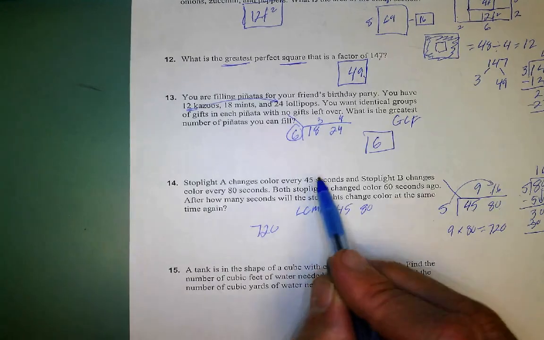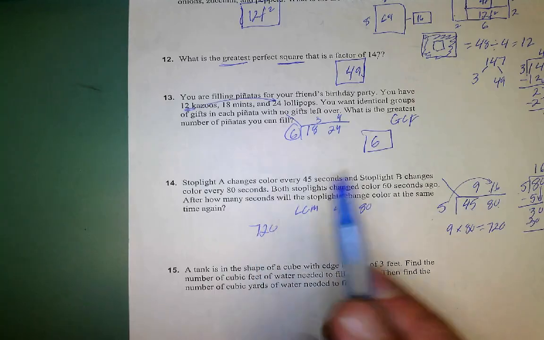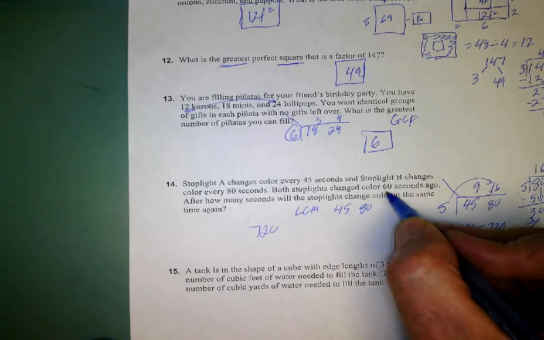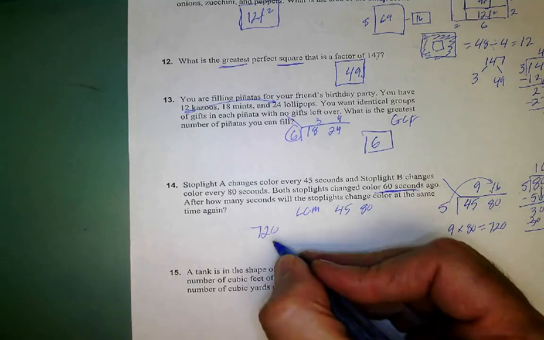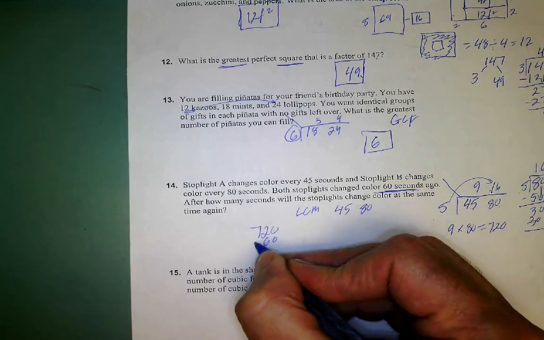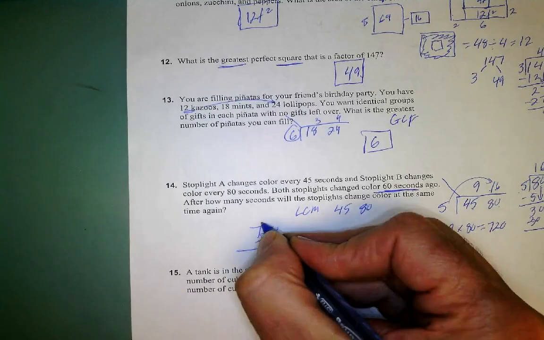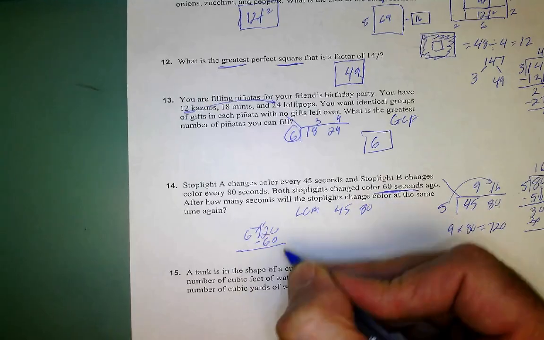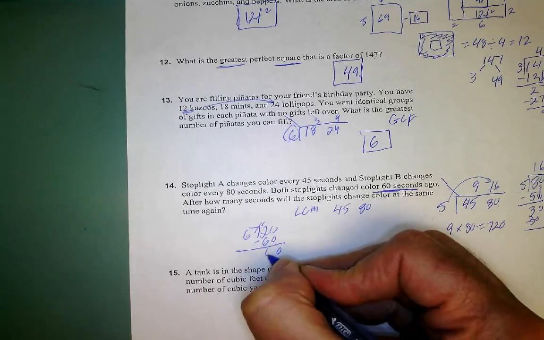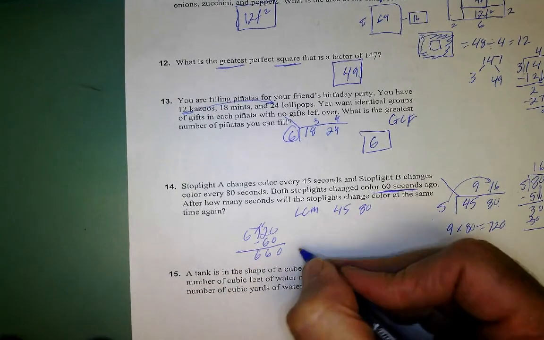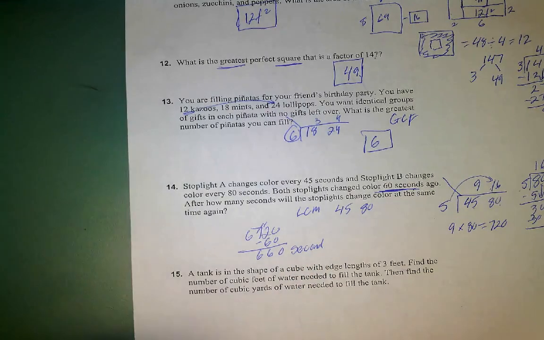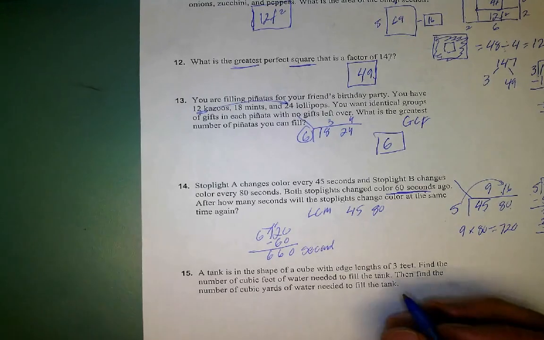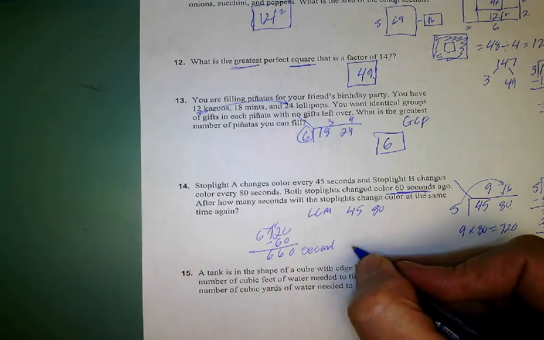However, this question says it happened 60 seconds ago. When will it happen again? So I have to subtract. That was kind of a mean twist they added to this problem. Make it even harder. It was hard enough already, huh? So 12 minus 6. So in 660 seconds, and if you want to just figure out how many minutes that is, 60 is a minute. So this is going to be, what, 11 minutes. 11 minutes it's going to happen again.